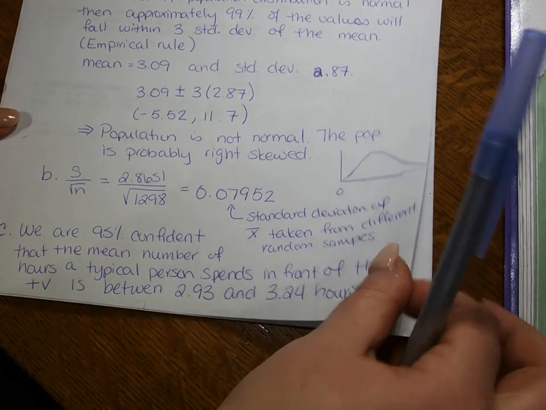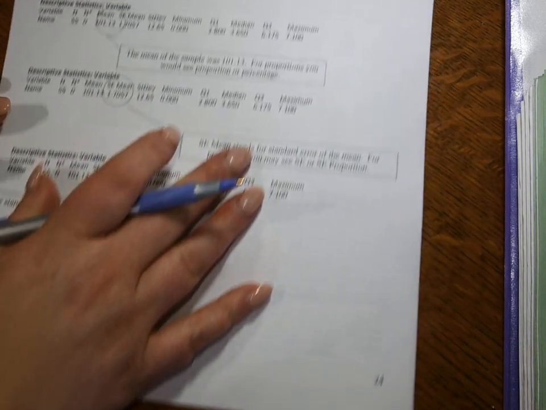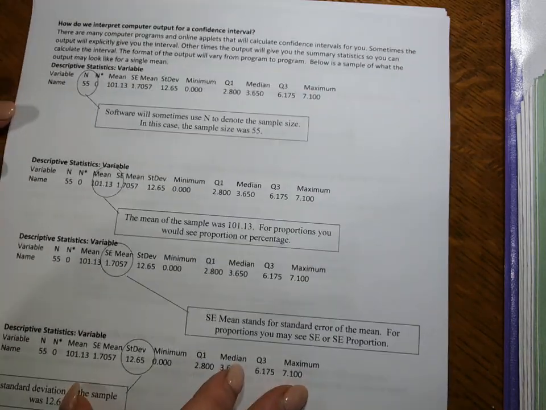All right, let's look at another example. So here, we're going to look at an example of what computer output would look like. So how do we interpret computer output for a confidence interval? In the previous page, we looked at some computer output, but it was somewhat shortened. So here we're going to look at a larger piece of output.